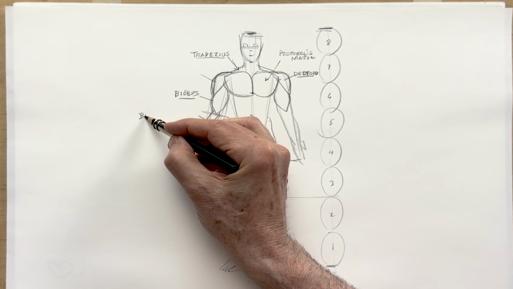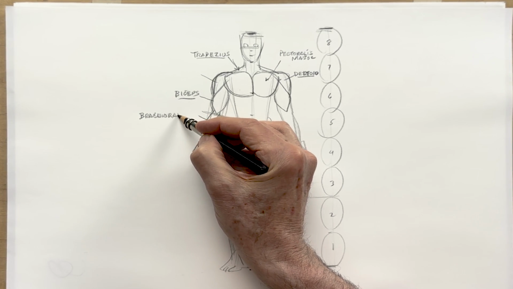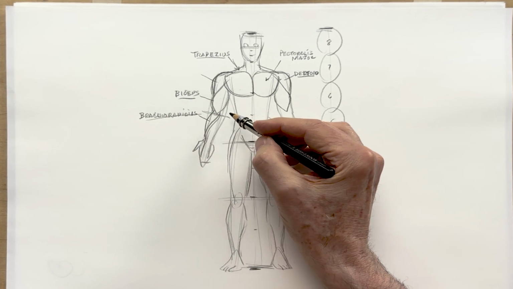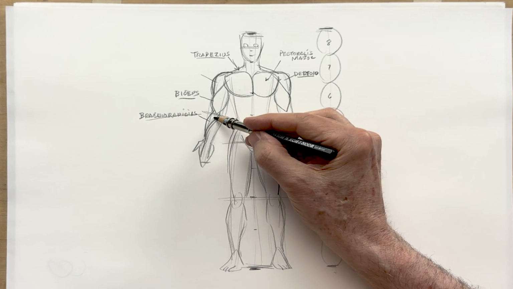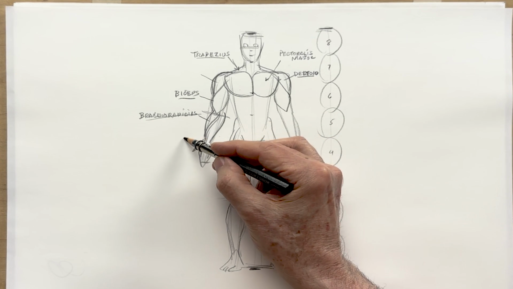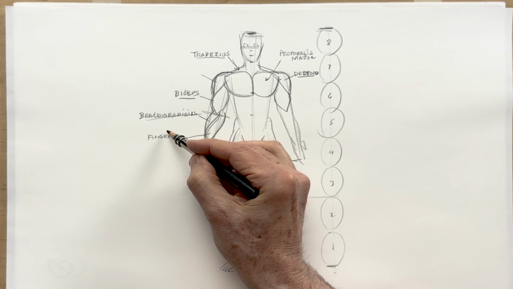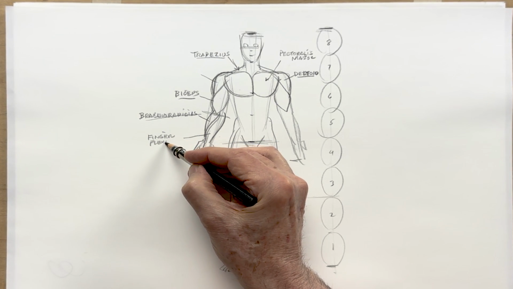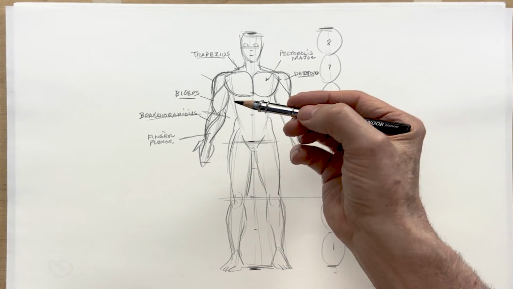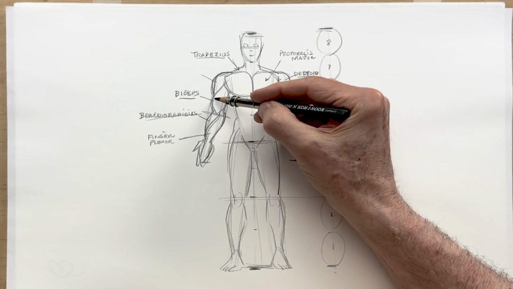Boy, that's a long one. Brachioradialis. And the muscle next to it are the finger flexors. Finger flexor muscles. And they will help turn and twist the hand and provide strength for the rest of the arm structure.